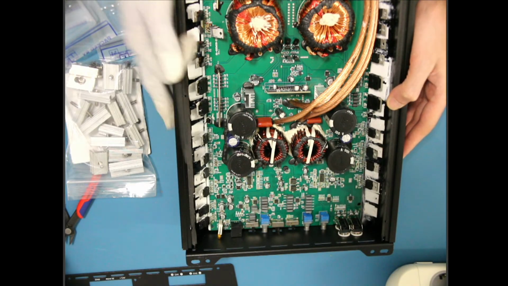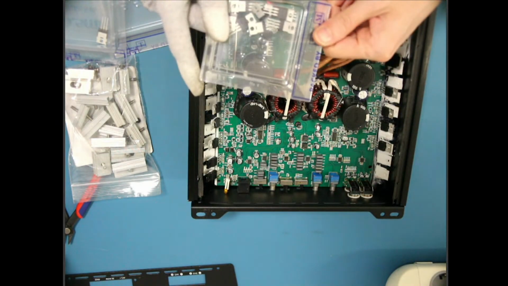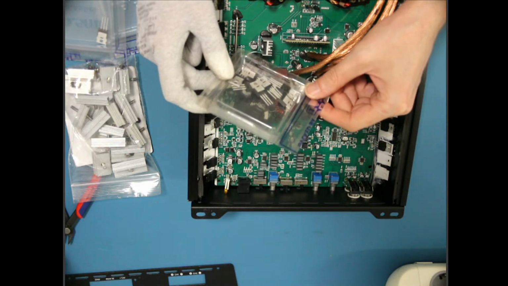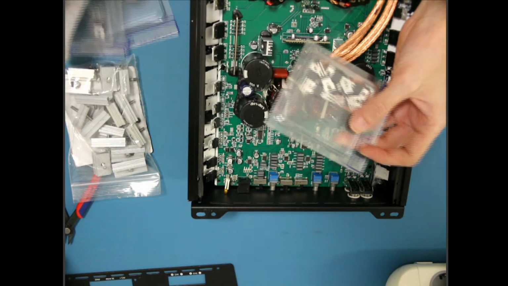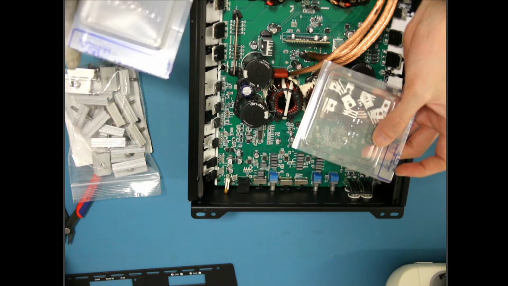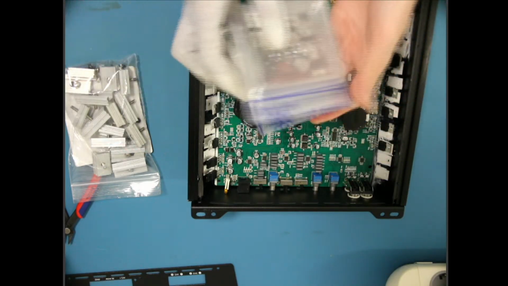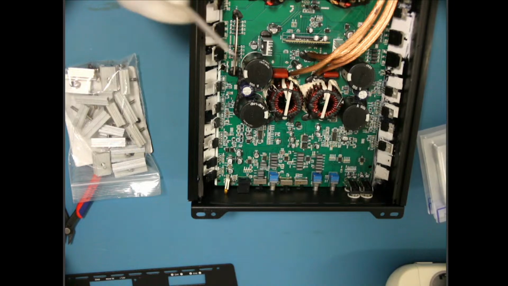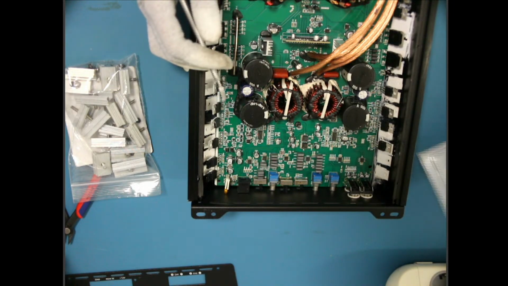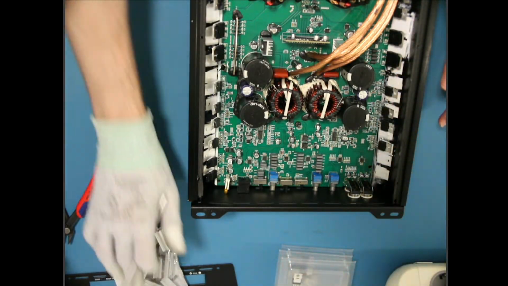So what we're going to do today, these are the replacement MOSFETs for the power supply, and also a couple of MOSFETs in the output stage, and there are a few more bipolar transistors here that are gone. I'm gonna replace those as well.